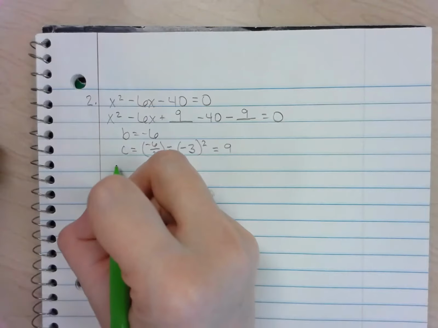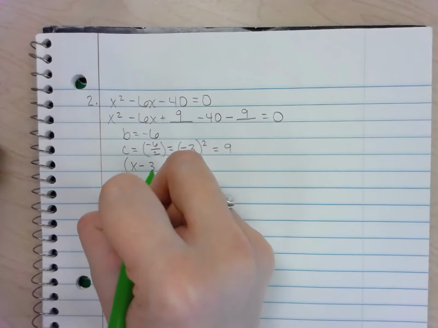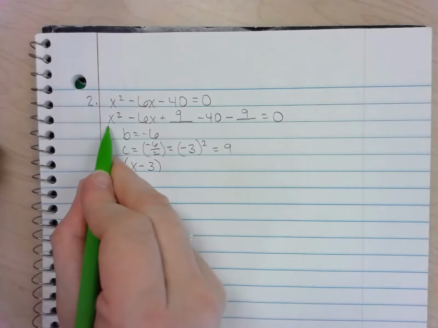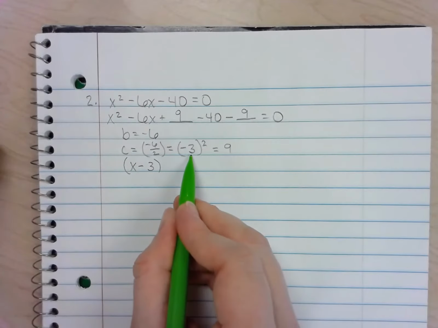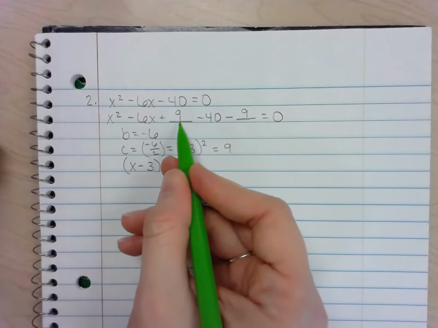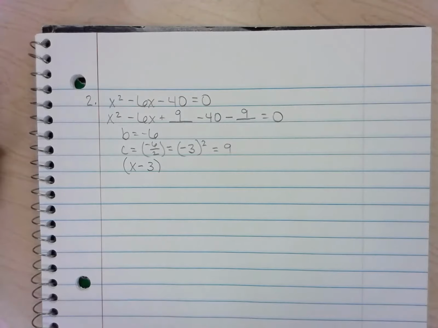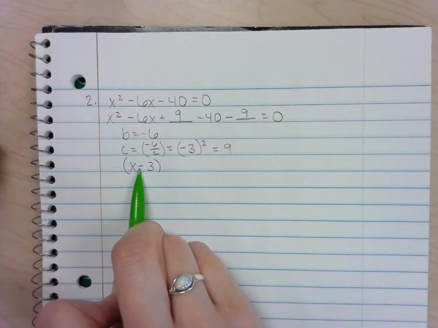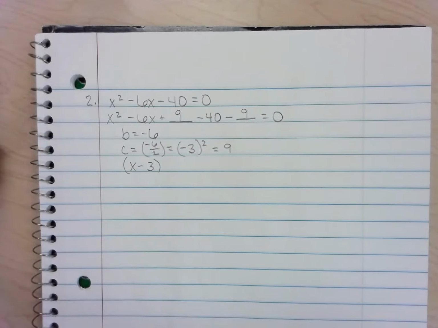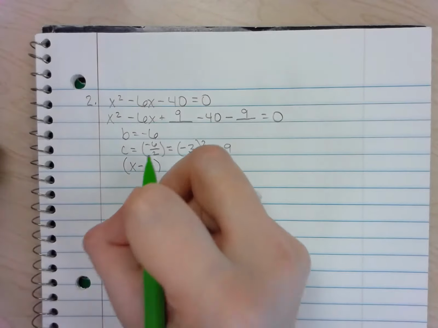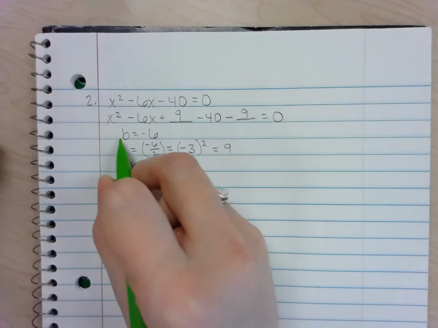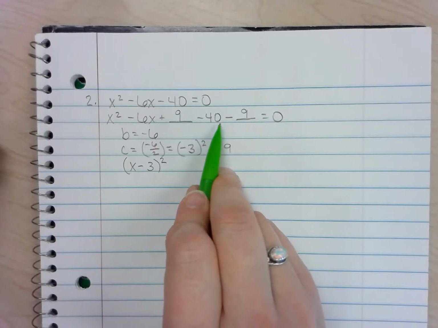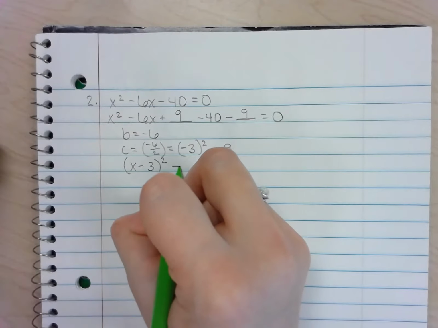The left-hand side is factorable as x minus 3, x because it's the factors of x squared, minus 3 because it's half your b, or you can even think it's factors of the 9. It may be better to think of half your b so you get your signs correct. It does need to be negative 3. So 1 parenthesis squared is our factors for that trinomial. Then you'll combine negative 40 and negative 9.